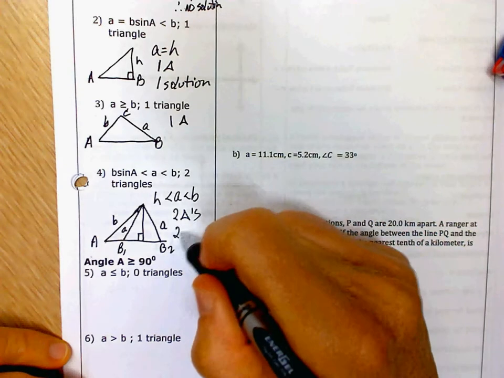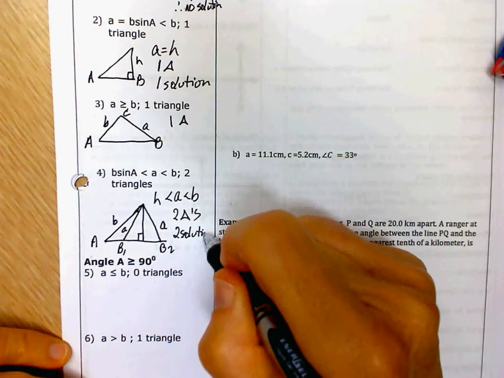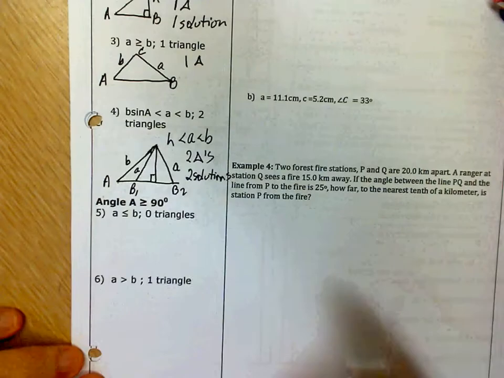Okay? Now what happens when angle A is greater than 90 degrees?